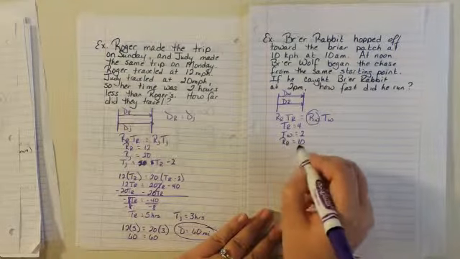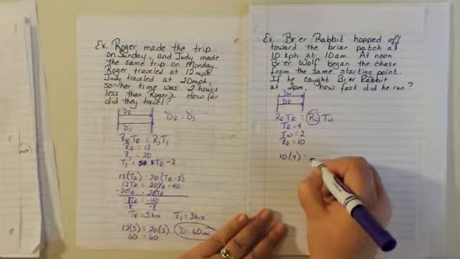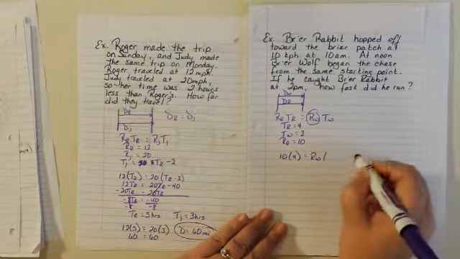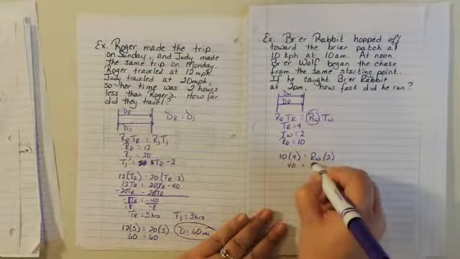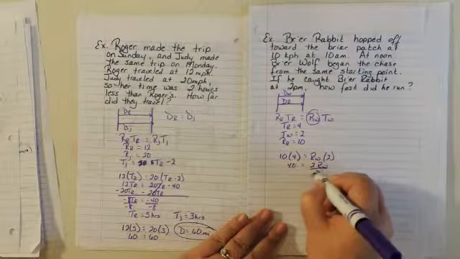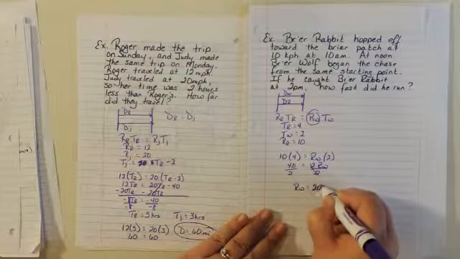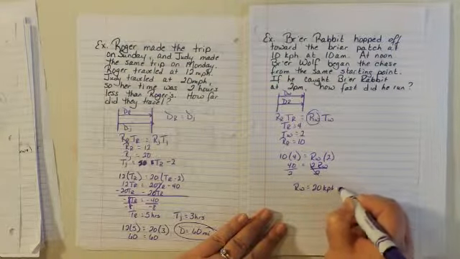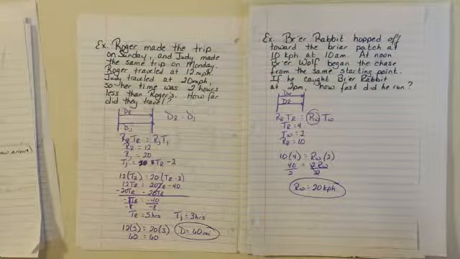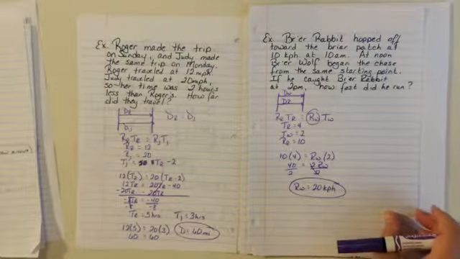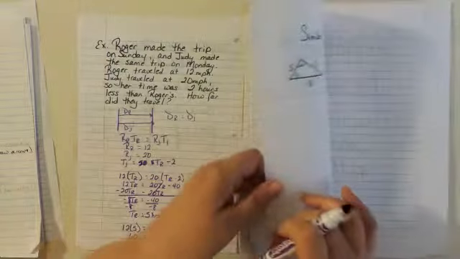So we have the rate of the rabbit is 10, the time of the rabbit is 4, the rate of the wolf is what we don't know, and the time of the wolf is 2. Okay, so 40 equals 2 times the rate of the wolf, divided by 2, and the rate of the wolf is 20, and we're in kilometers per hour. Okay? That was a nice one because we didn't have to do any crazy substitution. It was all very straightforward.